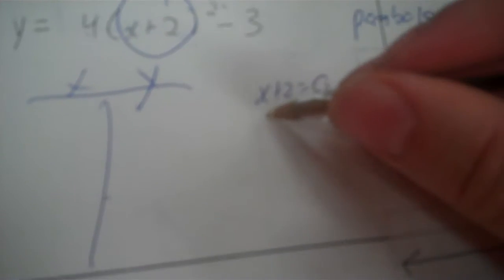But now, when I just have one parentheses and that entire thing is to the second power, then it is in vertex form. Here's why it's in vertex form. Because the vertex, you just take that parentheses, set it equal to 0, solve it, and negative 2 is your x vertex, because a vertex is easy to find. It's going to be the opposite of that. So I plug them in.